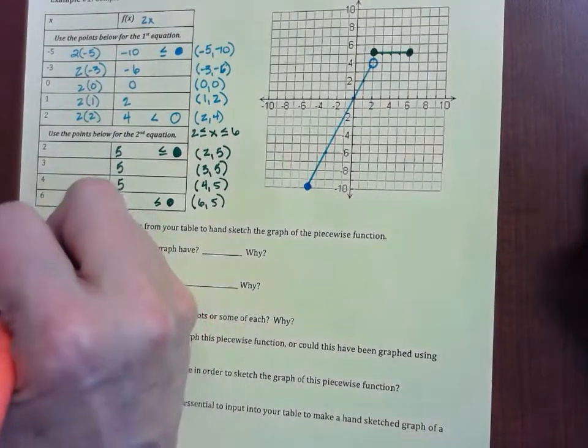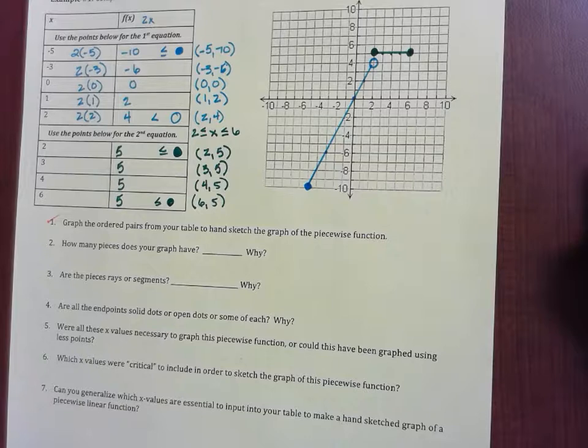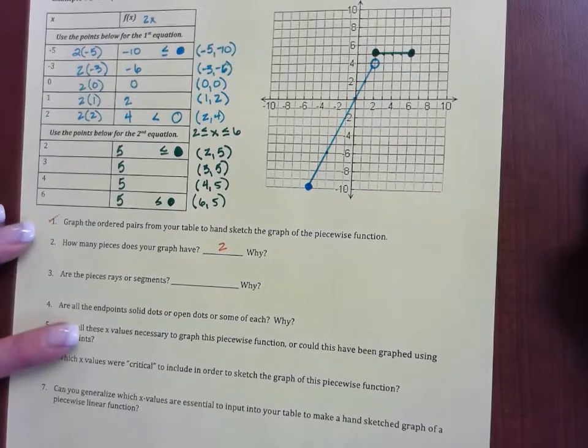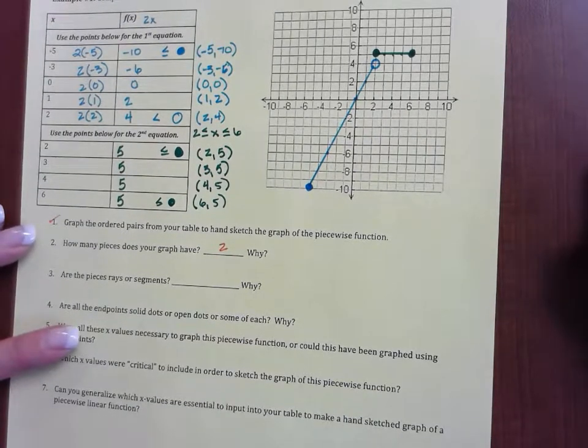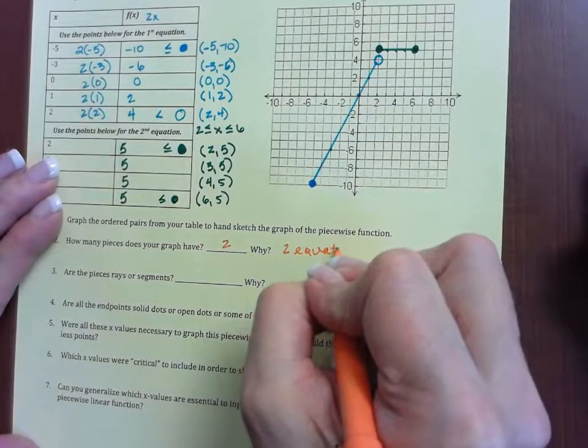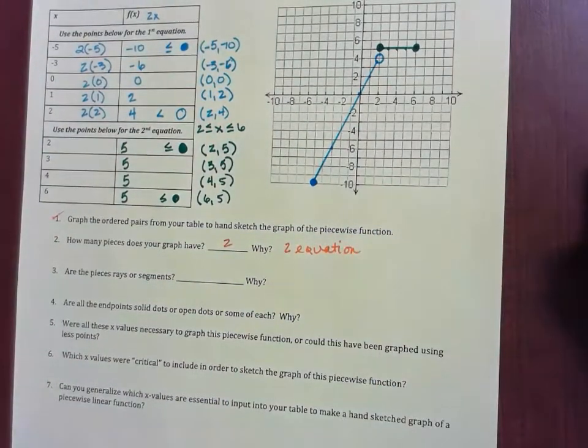All right, so let's think about some of these for a minute. So we graphed. How many pieces does our graph have? 2, right? Why does it have 2? Anybody, somebody. I know it's new seats, but okay. Yeah, because there are 2 equations. Okay. Are the pieces rays or segments?